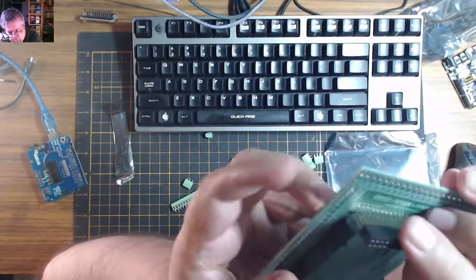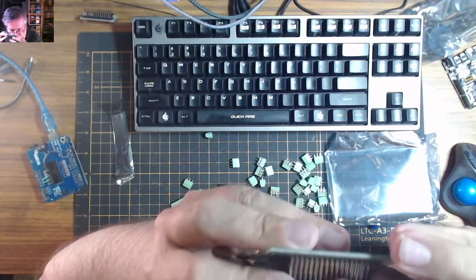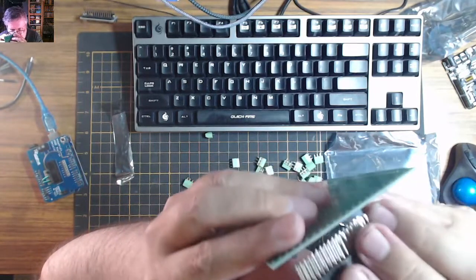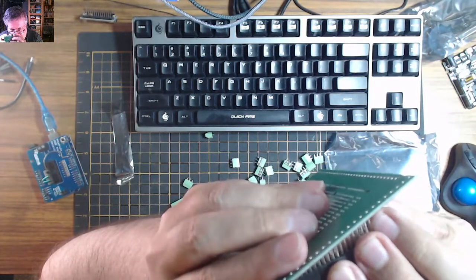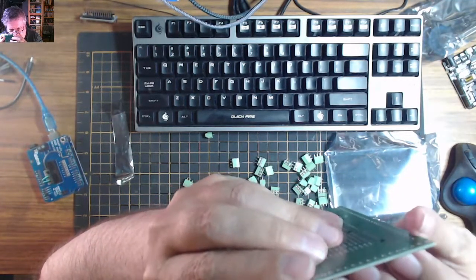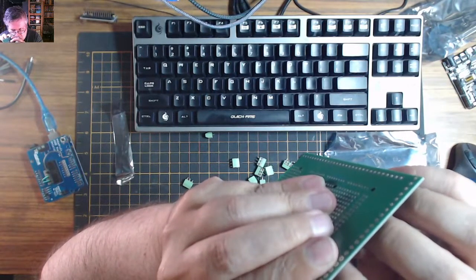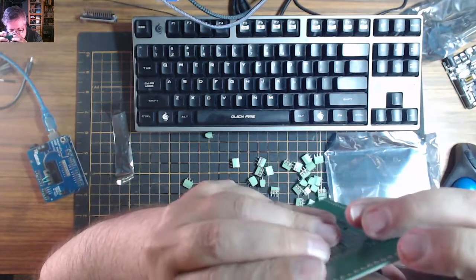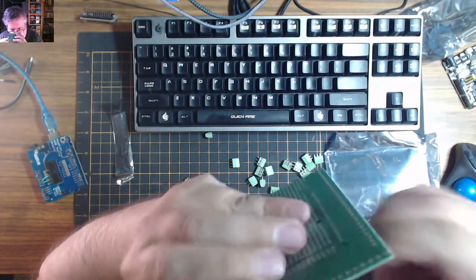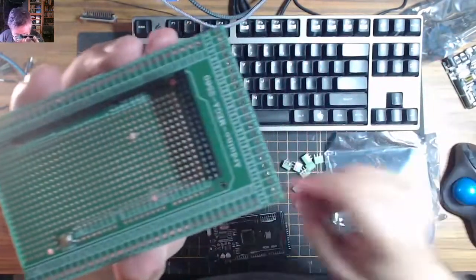Oh, that's got a lot of wiggle there. Okay. This will be tricky as hell to get in. I have to line up all these pins correctly. And I think some are slightly bent. Okay. We're stuck on that one. There we go. Voila. That's the correct way.